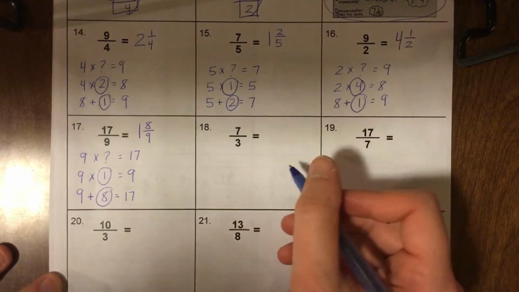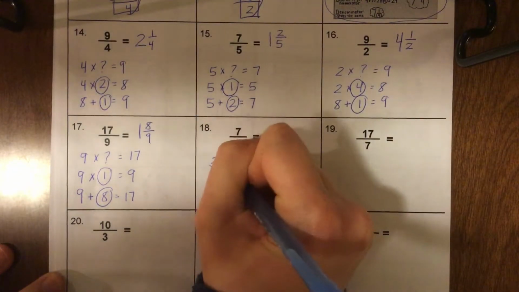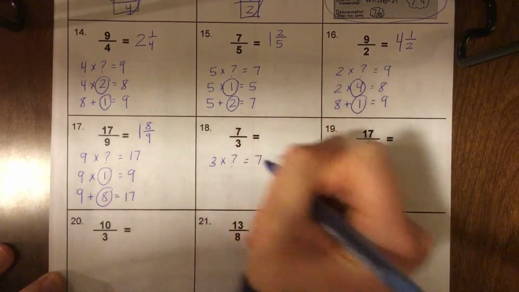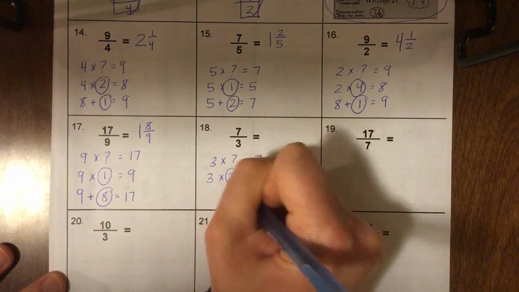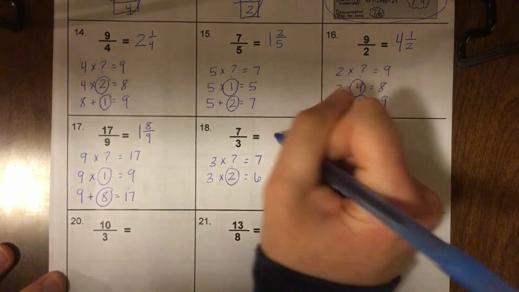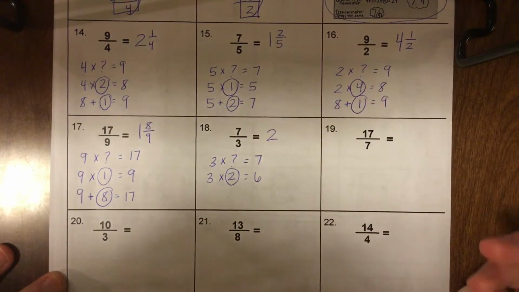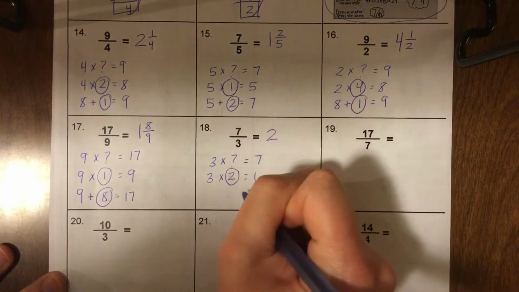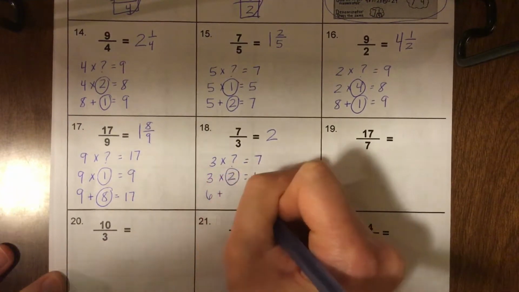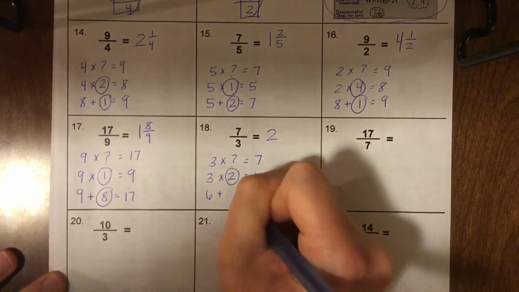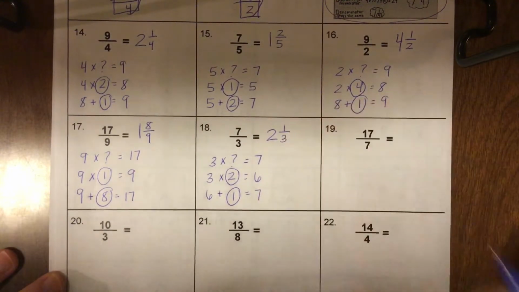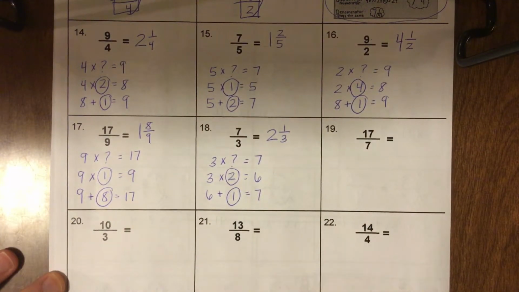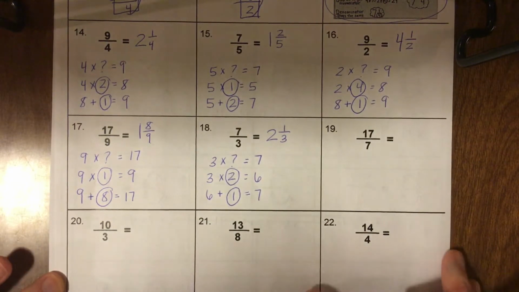Number 18, 7/3. 3 times what gets me close to 7 without going over? Well, I know 3 times 2 equals 6, so I'll have 2 wholes. And then I need to add on to get to my numerator. So 6 plus what equals 7? 6 plus 1 equals 7. So 1 is my numerator. My denominator stays the same to get the mixed number 2 1/3.